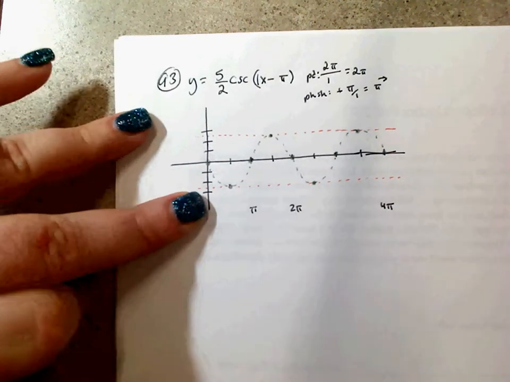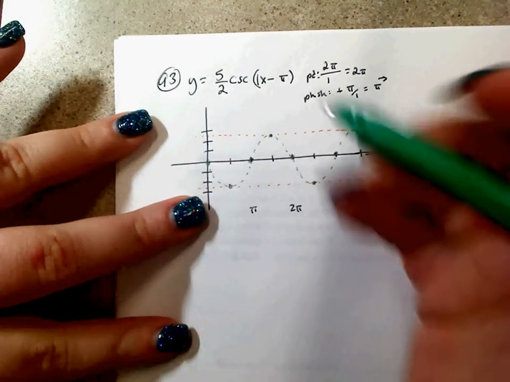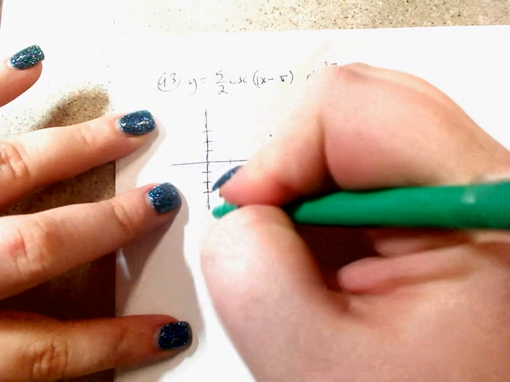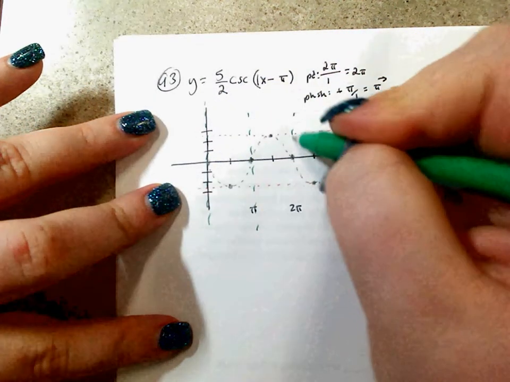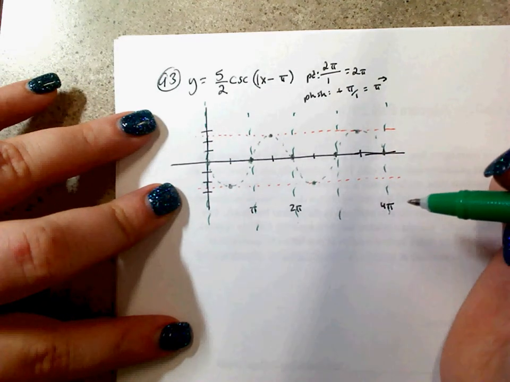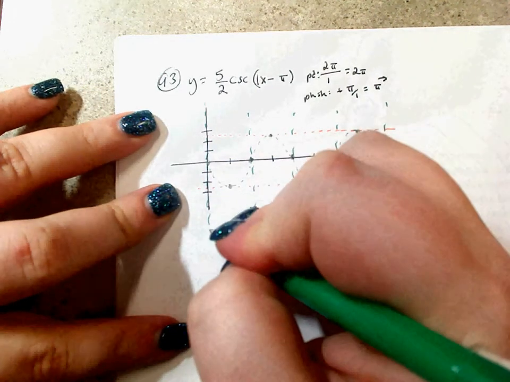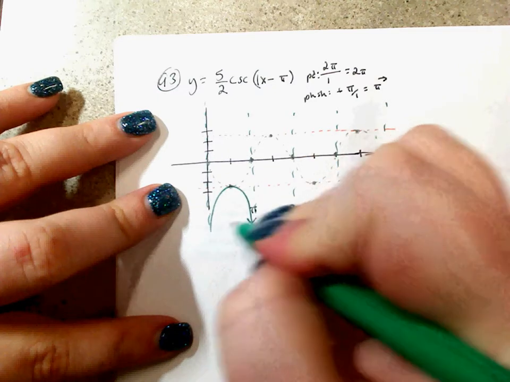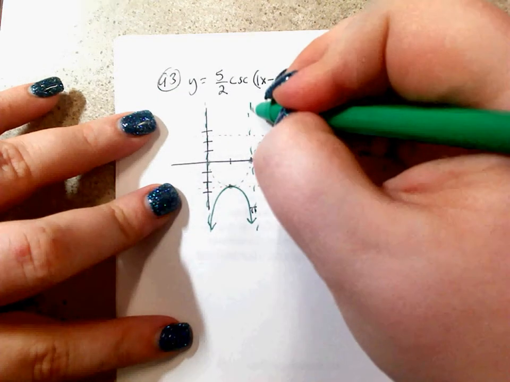So cosecant is a reciprocal of sine, meaning every time sine is 0, cosecant is undefined. So we should have a vertical asymptote every pi. And every time sine has a minimum, cosecant should have a max. And every time sine has a max, cosecant should have a min.